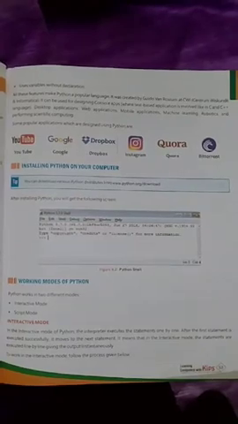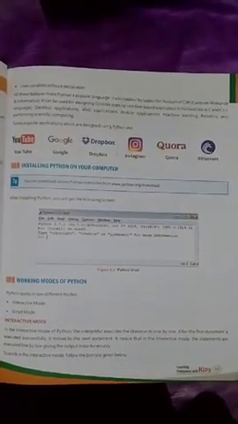Next, students, if we want to use Python language, two working modes we are using in Python language. First is interactive mode and second is script mode. Yes friends, interactive mode is much easier compared to script mode.